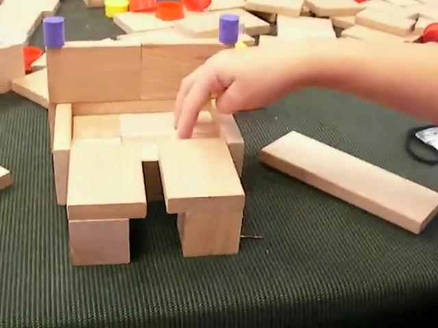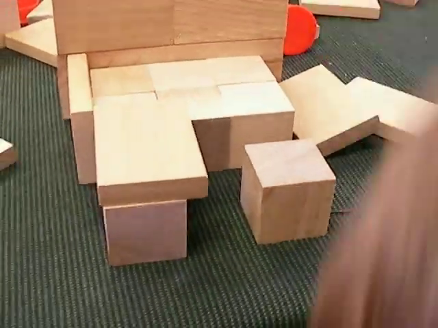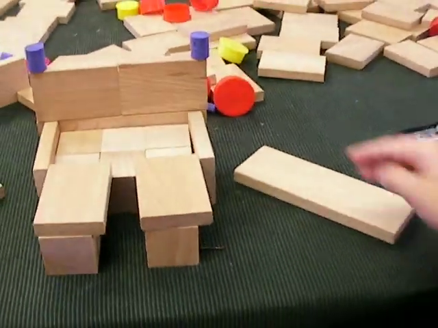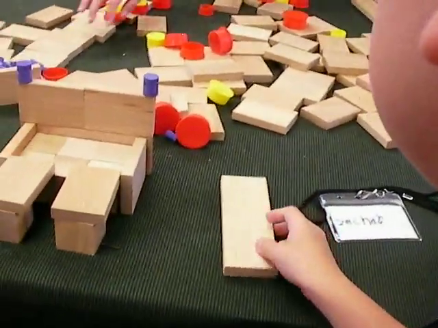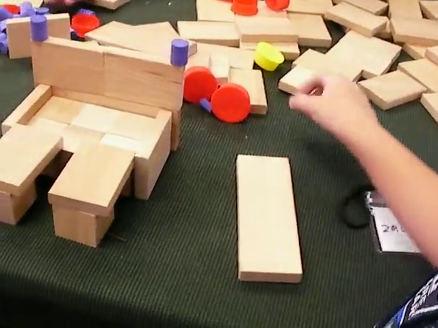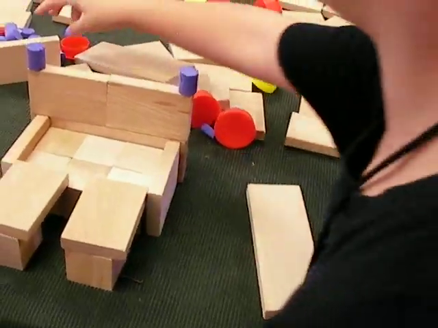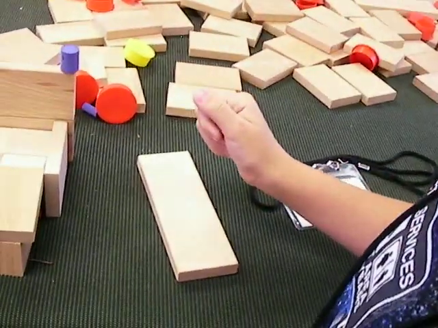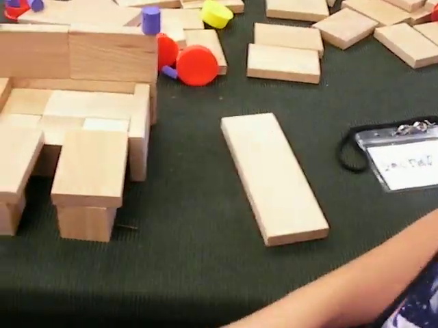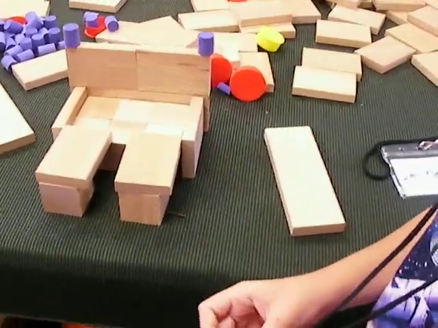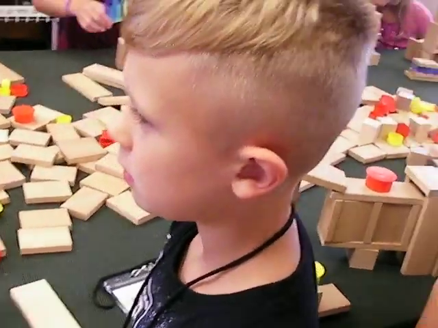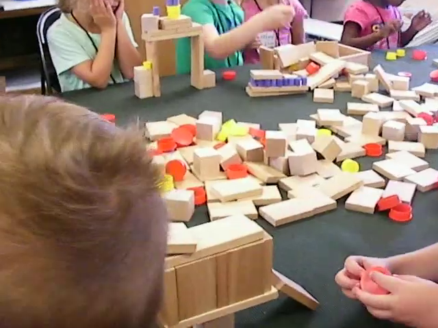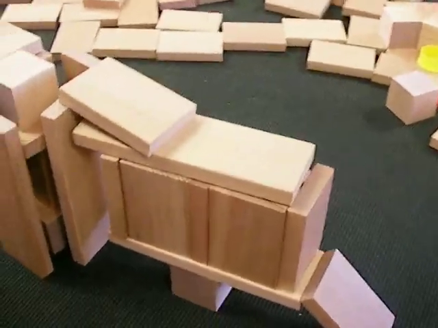I started off with the blocks, then I used one of these long pieces, then these two short pieces, and then two of these, two cubes with a couch. It's a couch, of course, I see it. Yes, good. Thank you, Gunner. Anything else you want to say? Nope. Okay, good. Hey there. Anything you want to say about what you're doing over here?